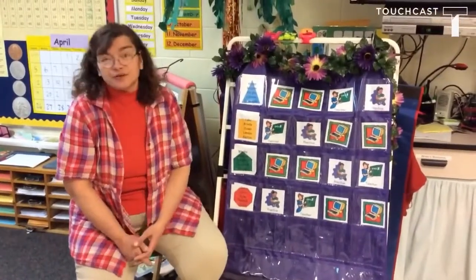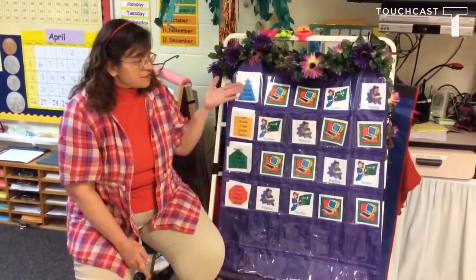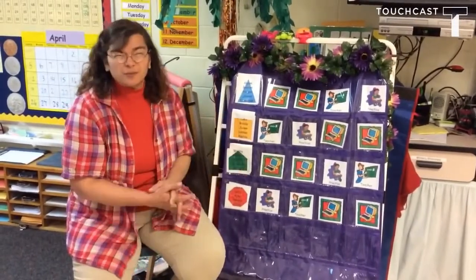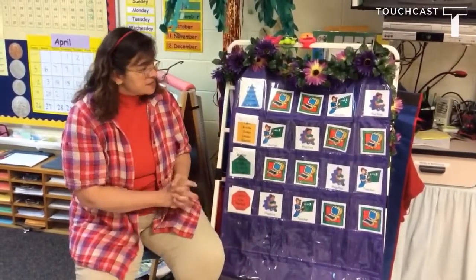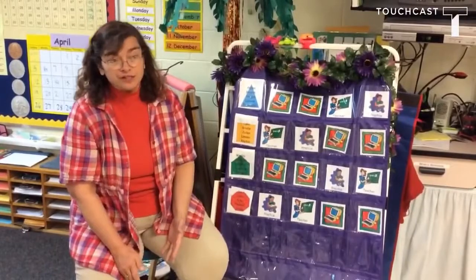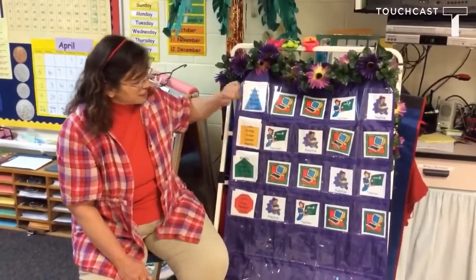We use station rotation here for our math groups as well as our literacy groups. We start by allowing the students to be in ability groups, since we no longer ability group for classroom, where we move students from classroom to classroom. So within a classroom, we're able to meet the needs of all students, both those that need enrichment as well as those that need more work on things and intervention.